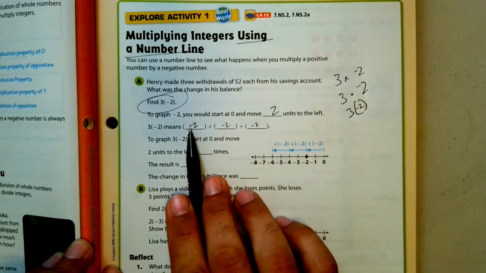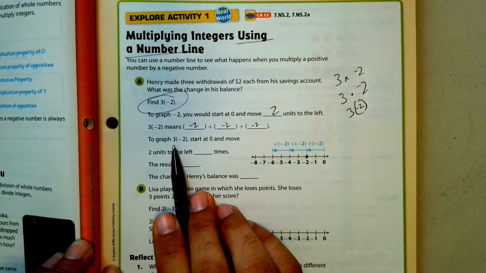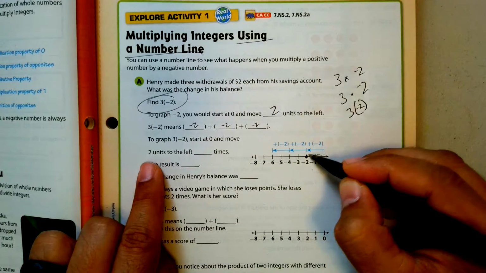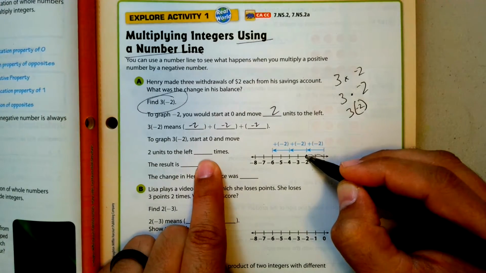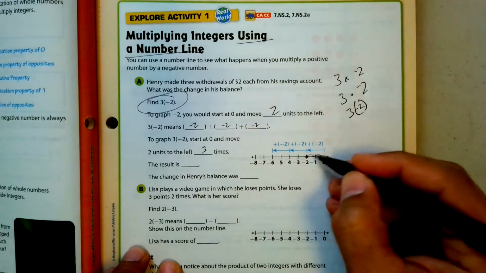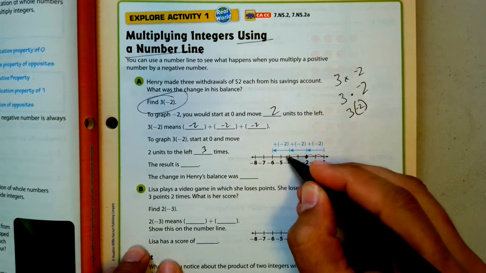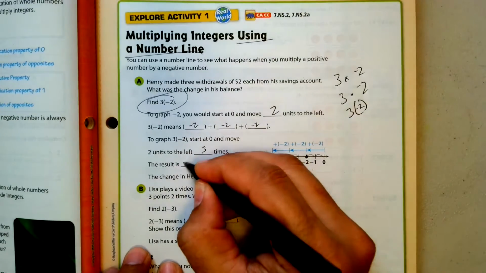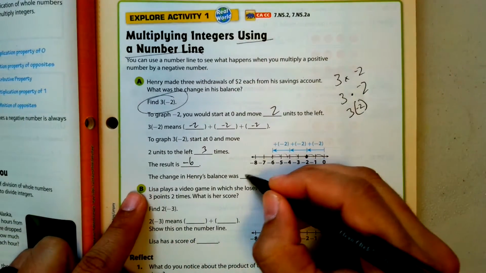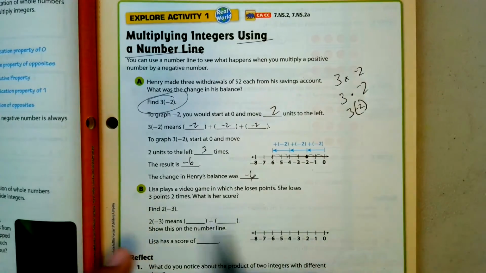2, 3 times. So to graph this, we're going to start at 0, and we're going to move 2 units to the left. How many times? 3 times. No problem. 1, 2, 3, 4, 5, 6. So the result is negative 6. The change in Henry's balance was negative 6. Cool?